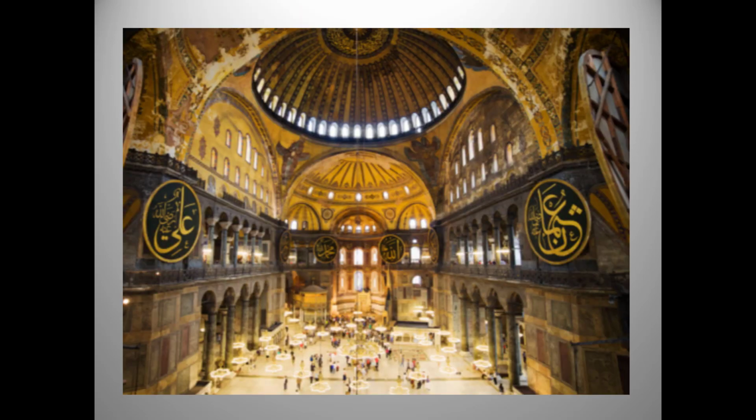And then, of course, he turned Hagia Sophia into a mosque. Today it is neither a church nor a mosque, but a museum, a tribute to one of the greatest buildings ever created.